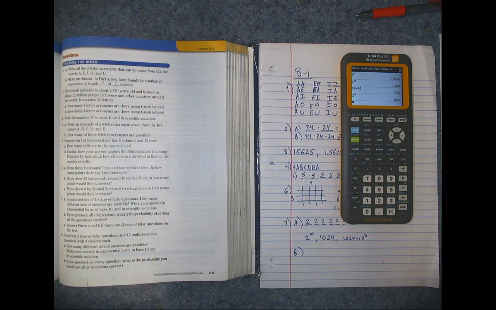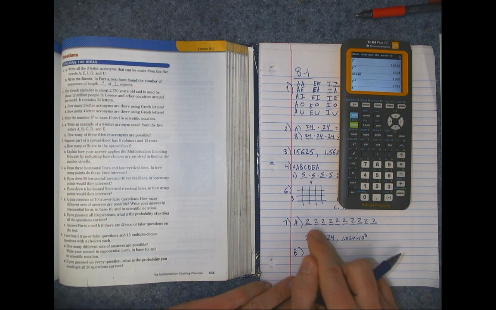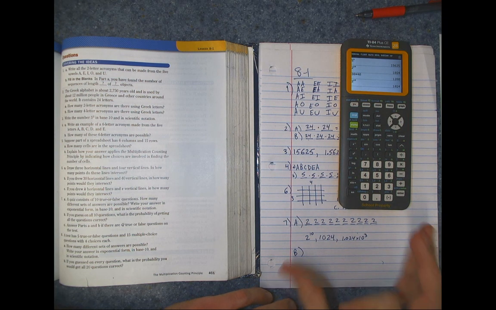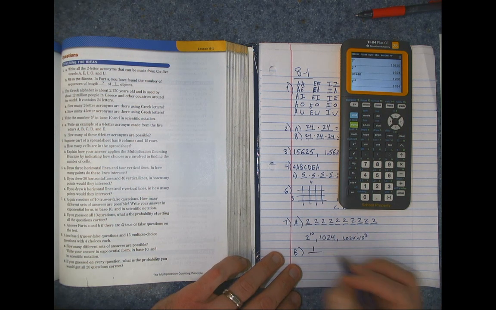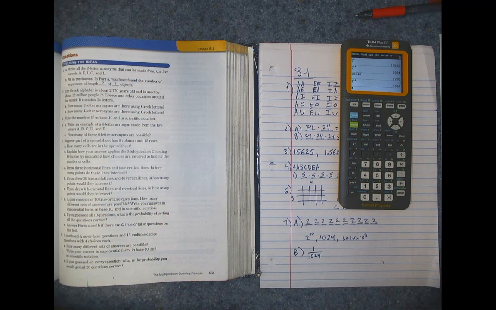Part B, if you guess on all 10 questions, what's the probability of getting all the answers correct? Okay, if you guessed on all of these, what's the chance you get 100% guessing? Well, there's only one perfect combination, right? If you change any of your answers from perfect combination, it's no longer perfect. So there's only one way to do it. So 1 out of your total number of combinations. There are 1,024 combinations. So given 10 true or false questions, if you guess on every single one, the chance of you getting 100% is 1 out of 1,024.